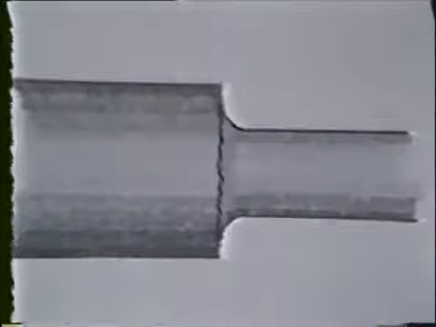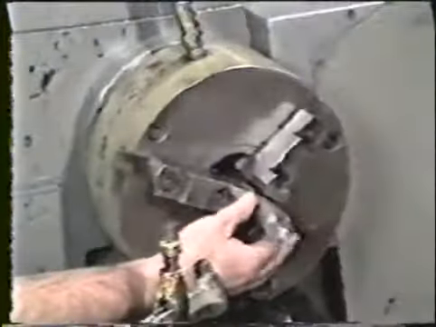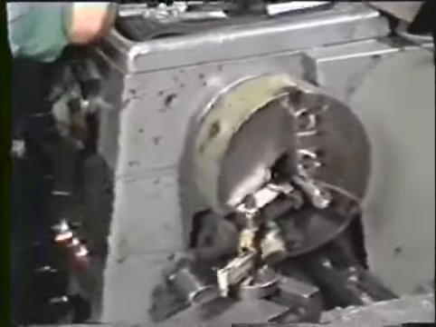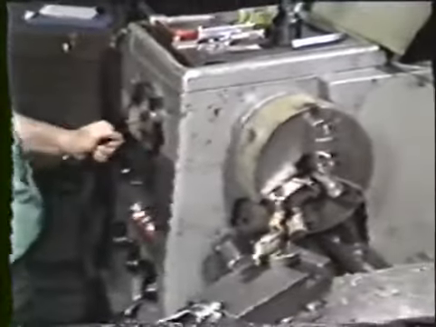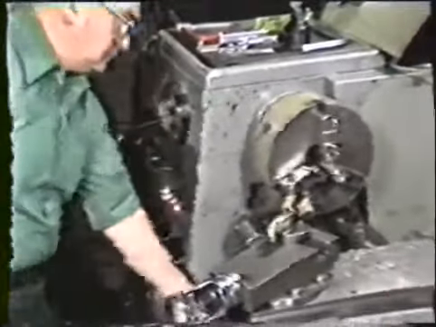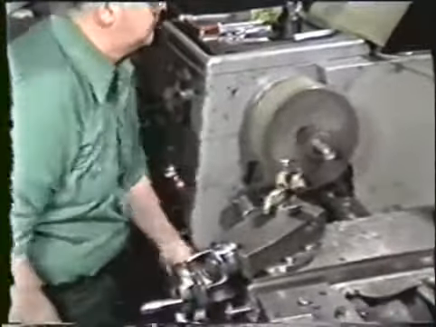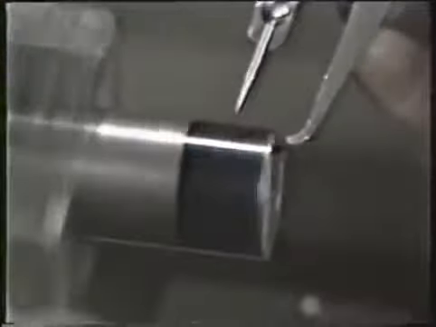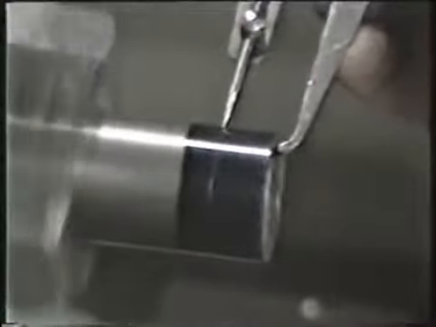To machine a filleted corner to a given radius, place the work in the chuck, extending approximately 3/8 to 1/2 inch beyond the length of the shoulder. Set the spindle RPM and check the direction of the feed. Set up the roughing tool and lay off the length of the shoulder.